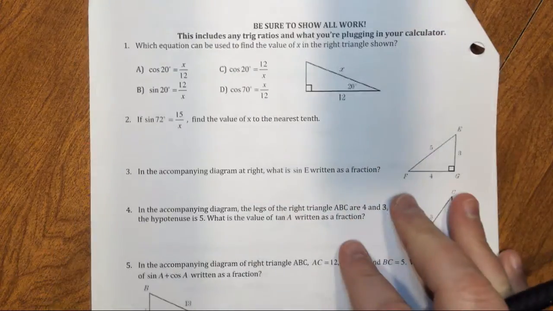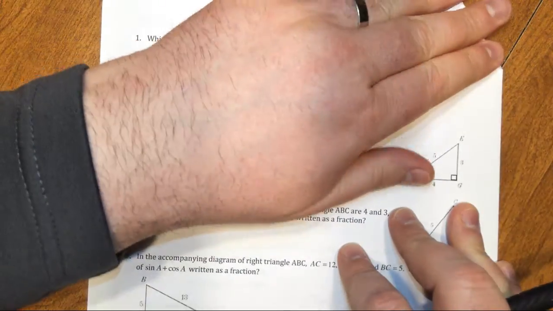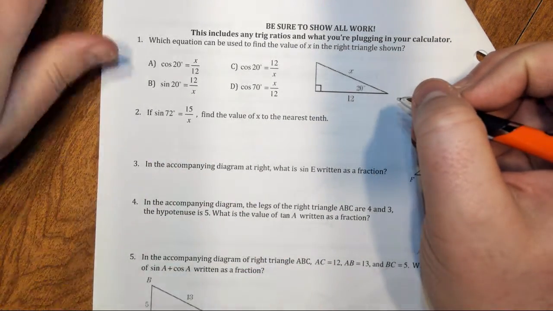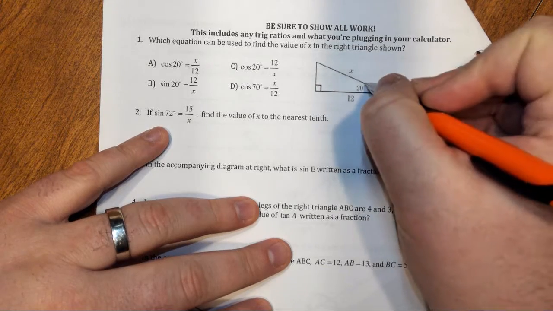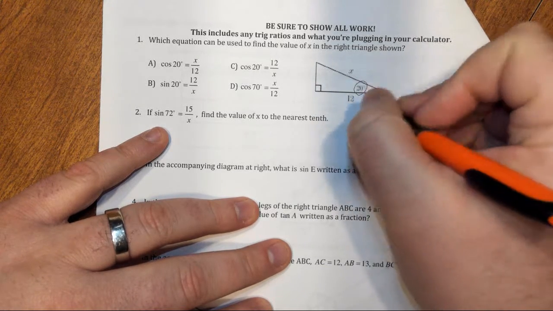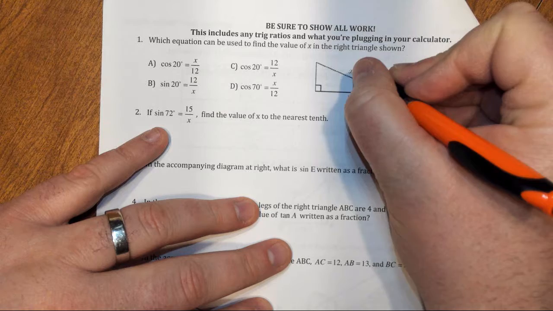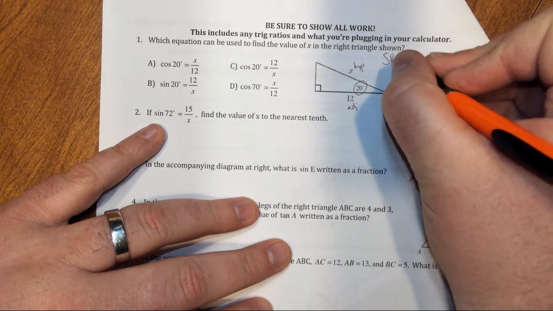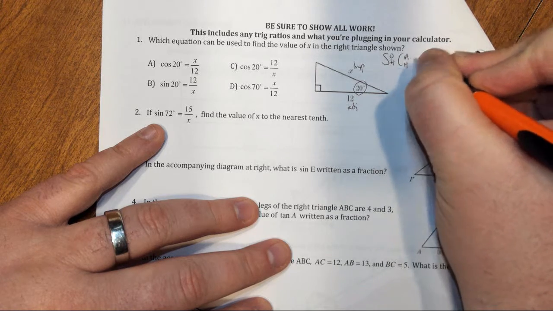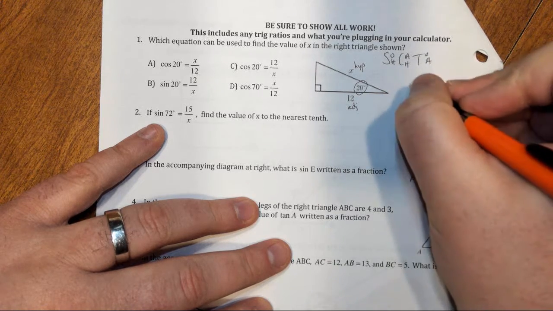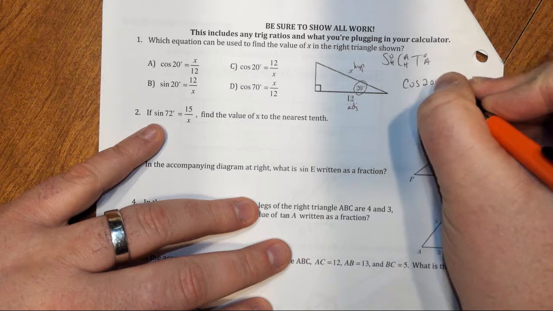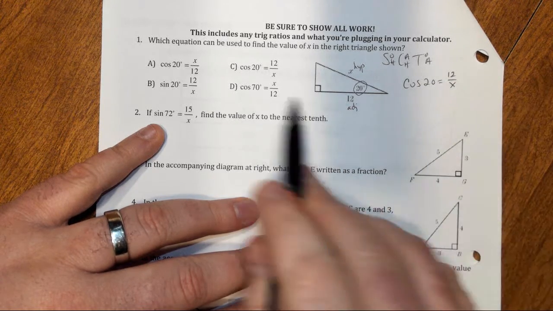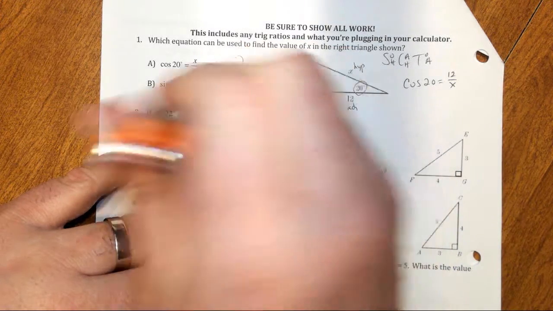Okay. On the next page, with this question, just be careful. We know which equation we can use to solve here. Given this 20-degree angle, 12 is the adjacent and x is the hypotenuse. So if I were trying to set this up, we've got our SOHCAHTOA, and I would want cosine of 20 is equal to 12 over x. And so I can see that C matches my answer.